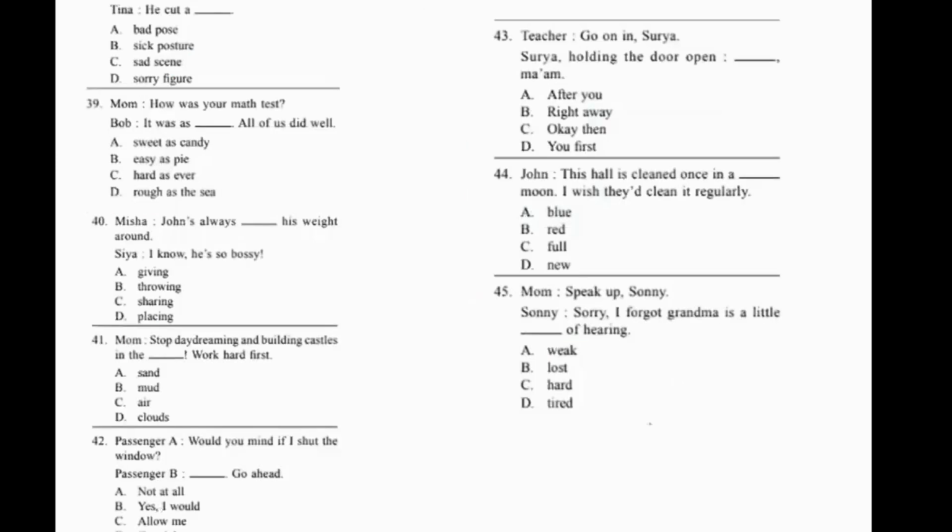Now let's move to the next question. Tara: He boasted he could win, but he got all the answers wrong. Boasted means he was self-praising, that he could win, but he got all the answers wrong. So Tina: He cut a dash.